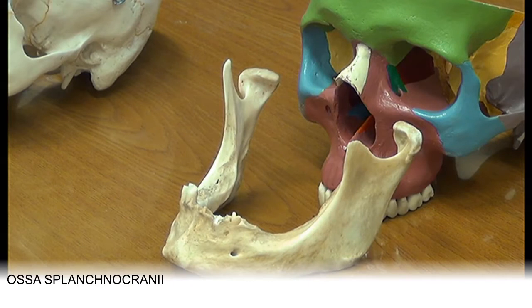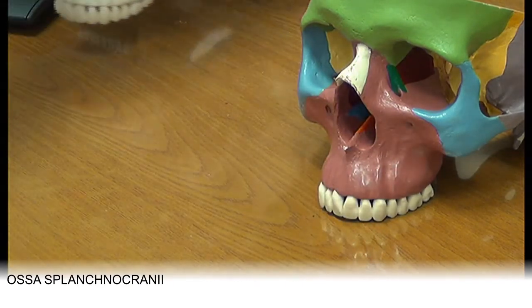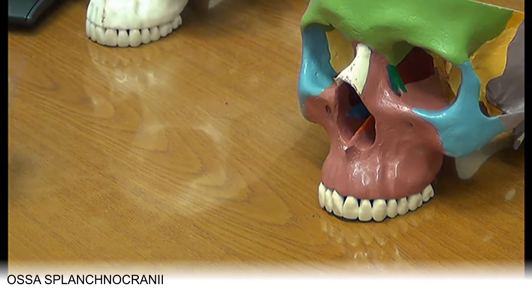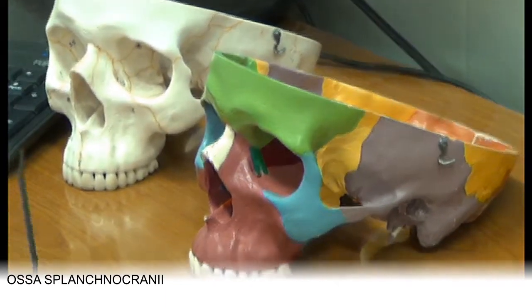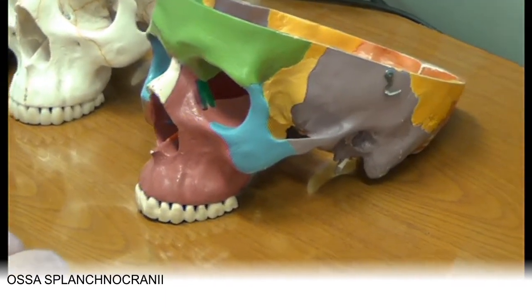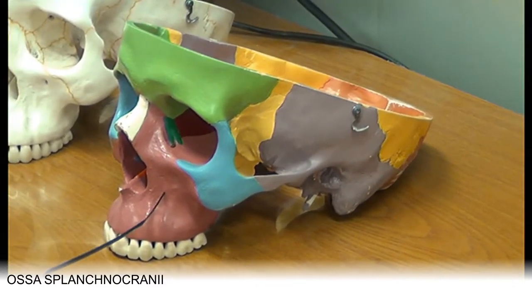Now we shall point our attention at the most important bones of splanchna. First of all, os maxilla.